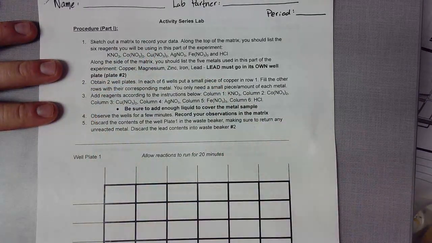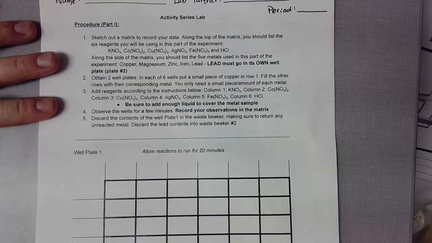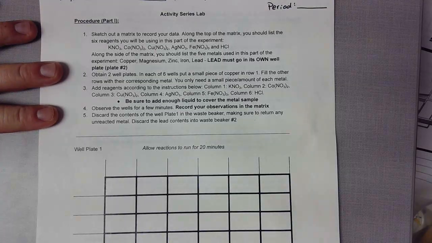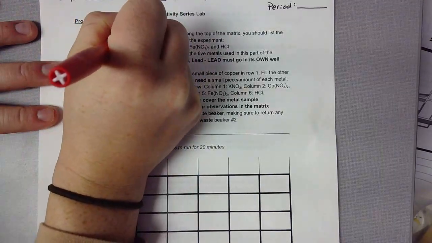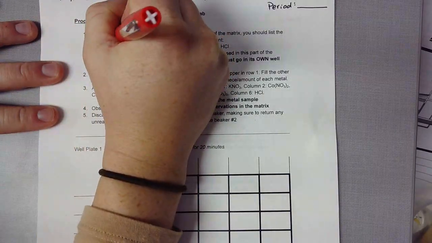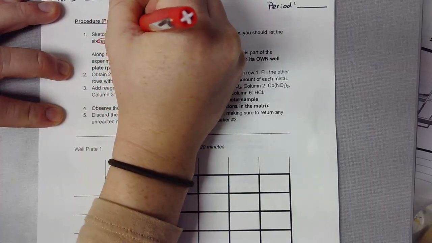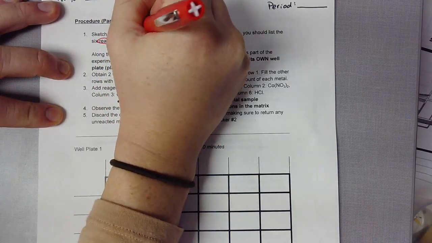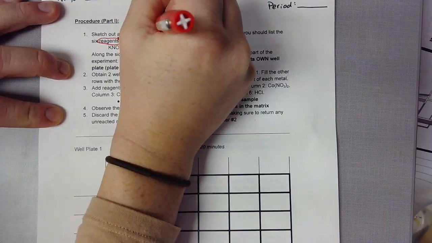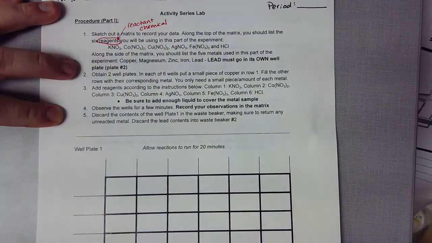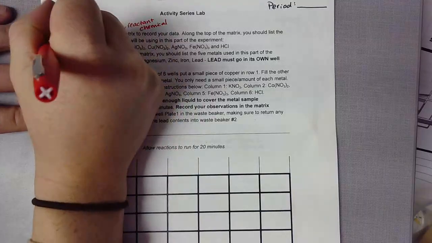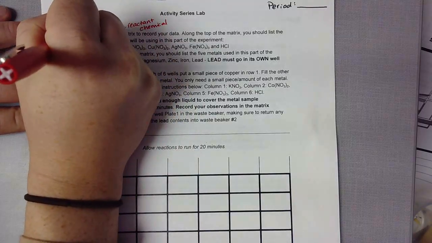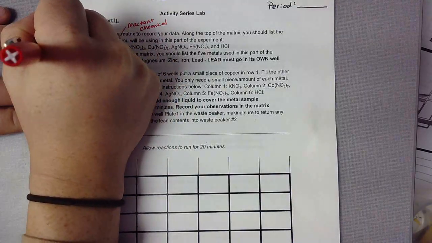The matrix has been provided. We just have to fill in the chemicals. Along the top of the matrix, you should list the 6 reagents. Reagent is just another word for reactant or chemical that we will be using in this lab. Now, we're using 2 different types of reagents. These 6 are our liquid reactants.